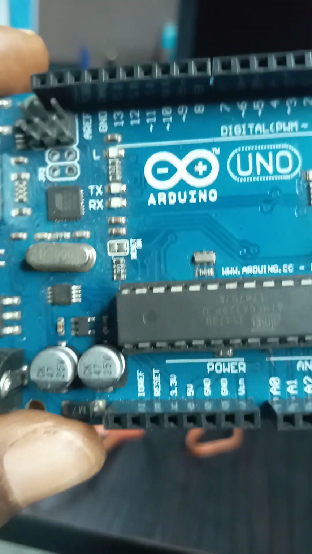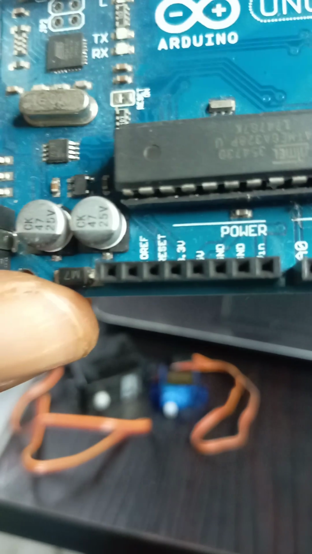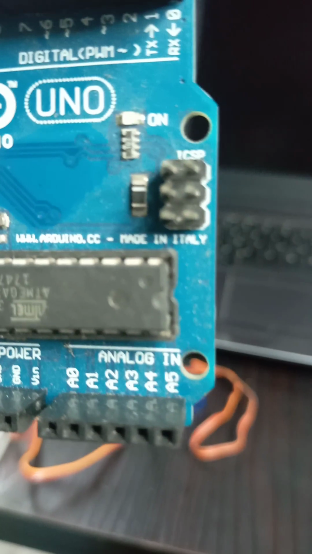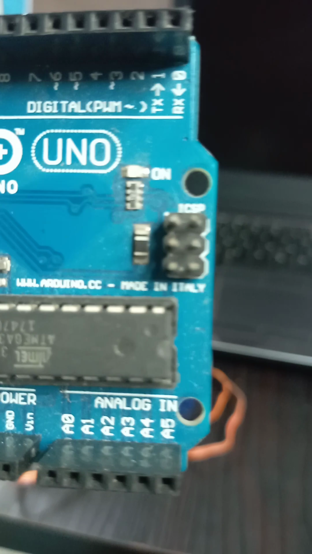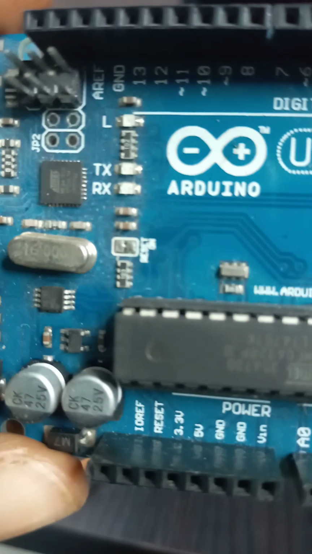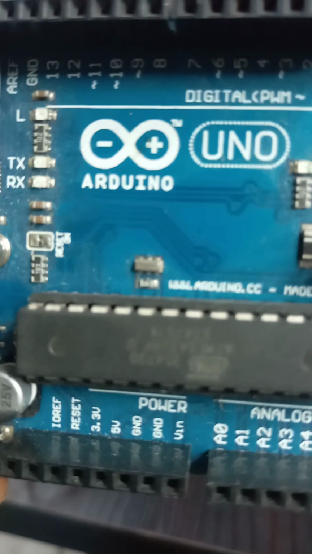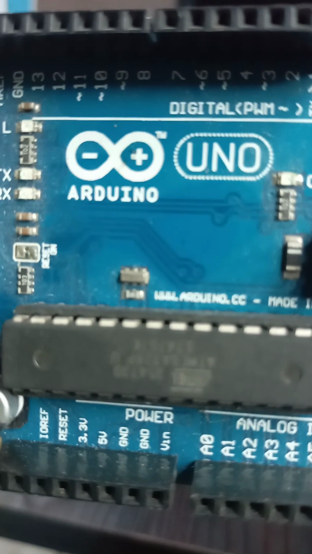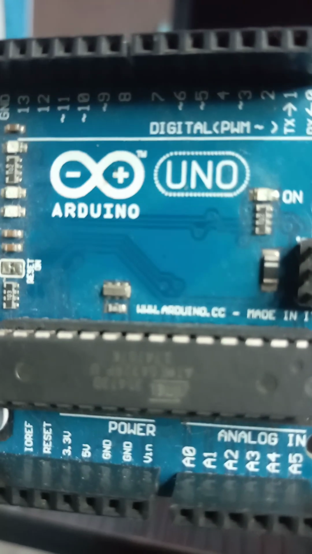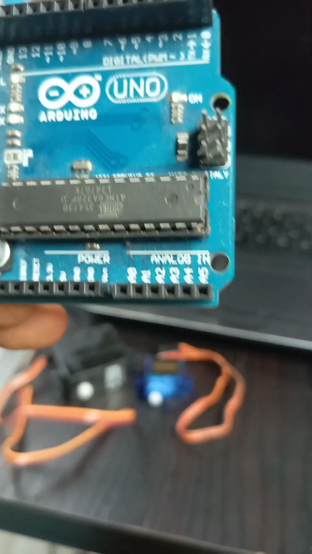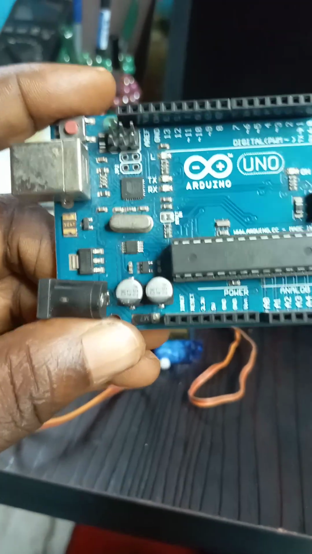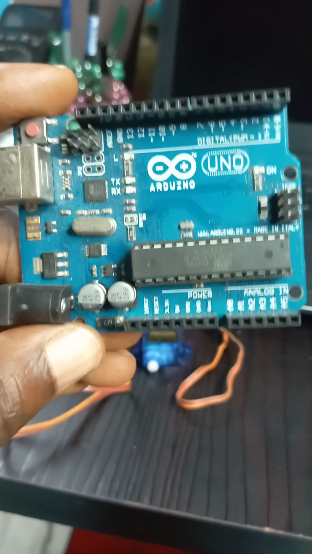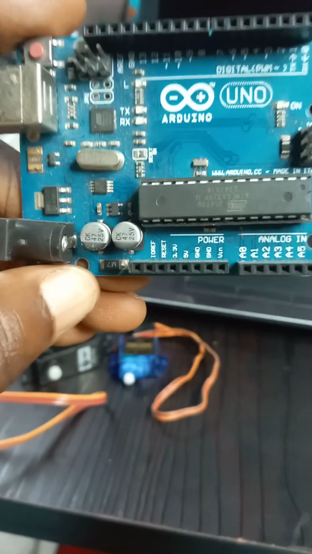Then there are other pins here, for instance this one here that is called ICSP. It communicates with some pins there like pin 10 through pin 13, when you want to communicate with external devices, which we are going to actually practicalize with the project assignment.